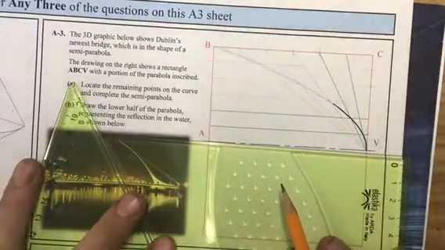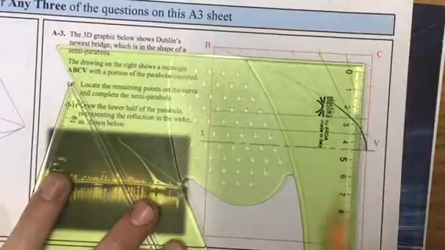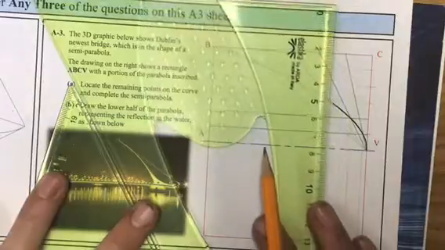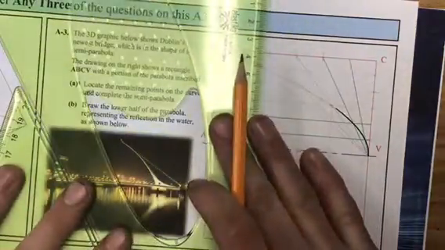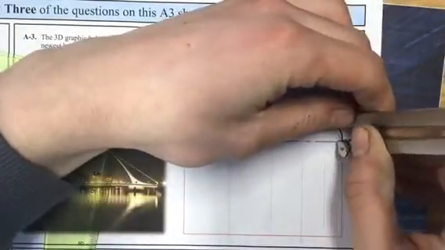So you don't need to do all this again with all these lines. All you do is bring your points straight down. So I'm just bringing all these points on the parabola straight down. And get your compass. Take your distance.